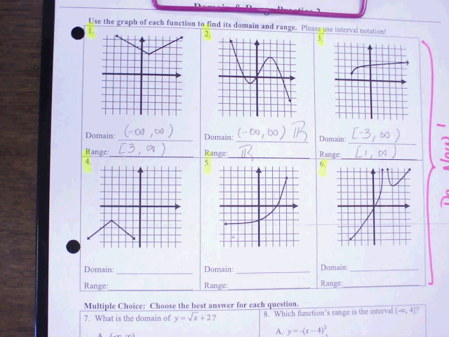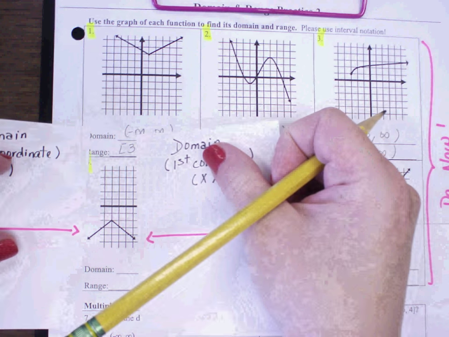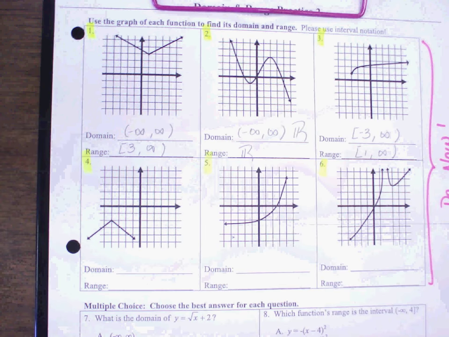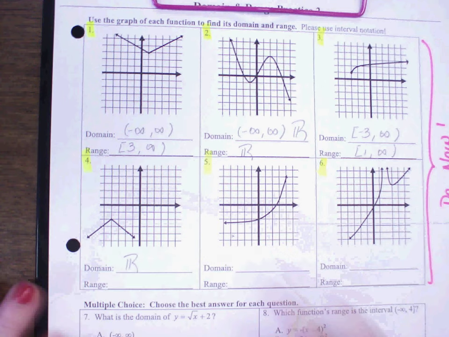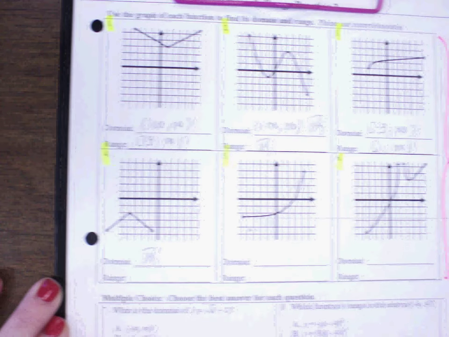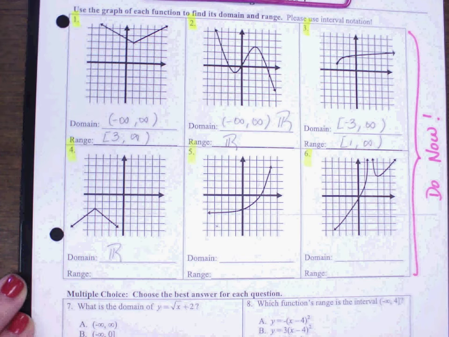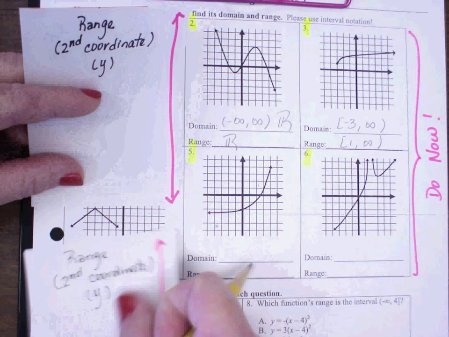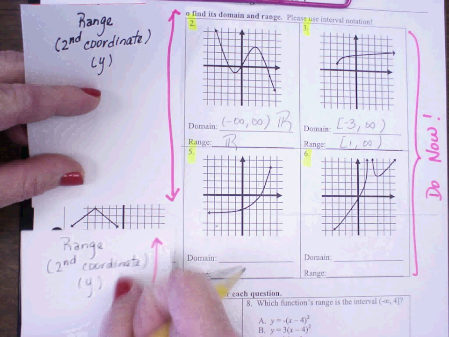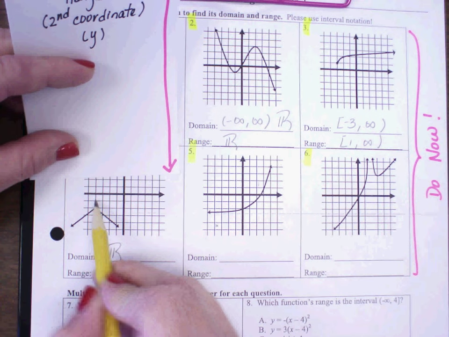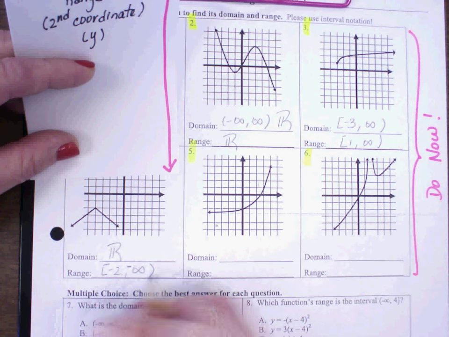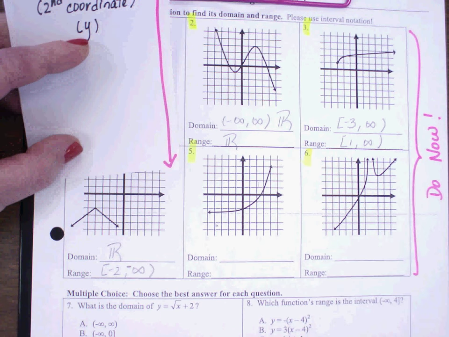Good job, babies. All right, can I restrain on my domain? No, because it has the arrows that keep on going and going. So all real numbers? All right, what about my range? I can restrain here, but I cannot restrain at the bottom, right? So that would be negative 1 and negative 2 to negative infinity? Yes? All right.